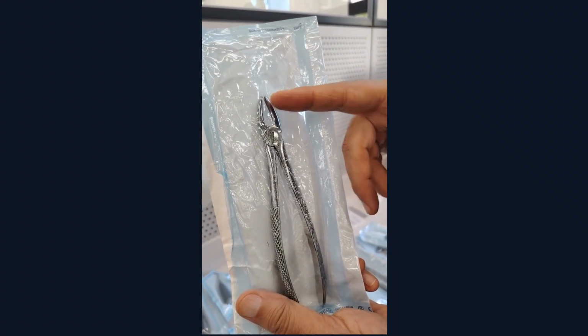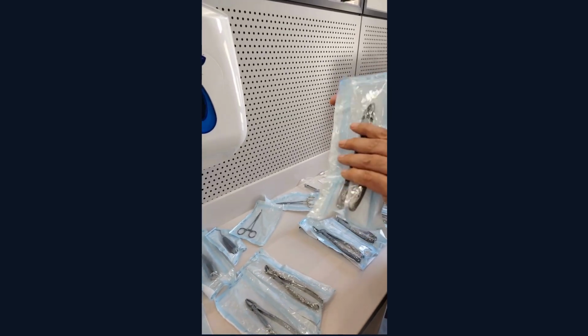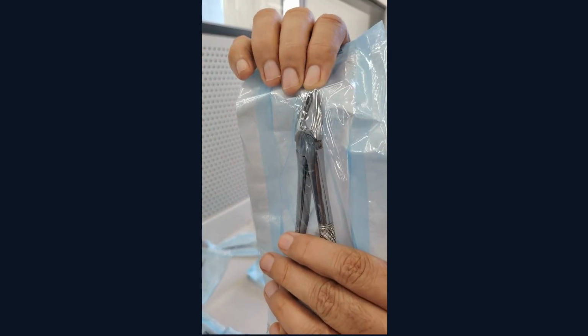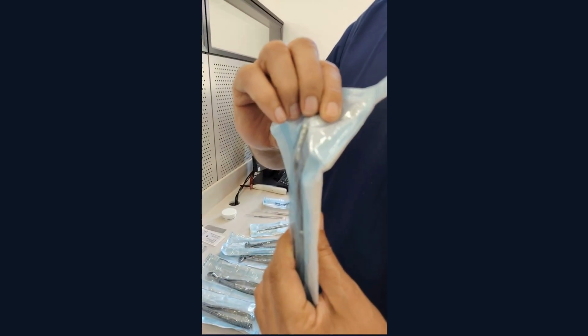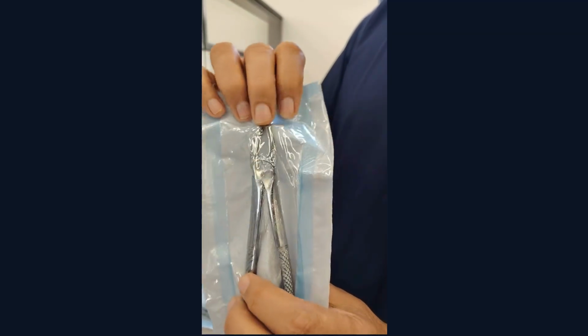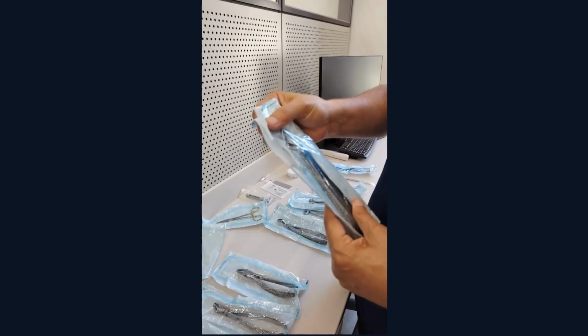From canine to canine, central, lateral, canine, you can use this. When it has a little bit of curvature, it's mostly for premolars. This is for premolars because of the curvature to avoid impinging on the lip, because we're going back in the mouth, and the curvature will increase.